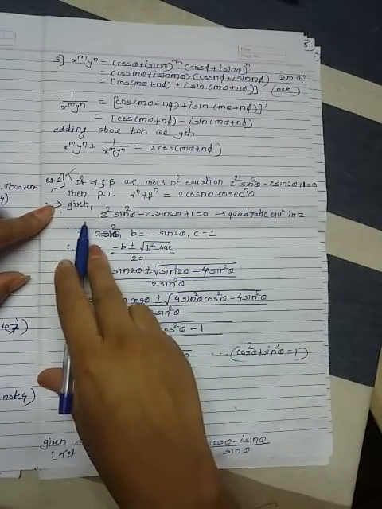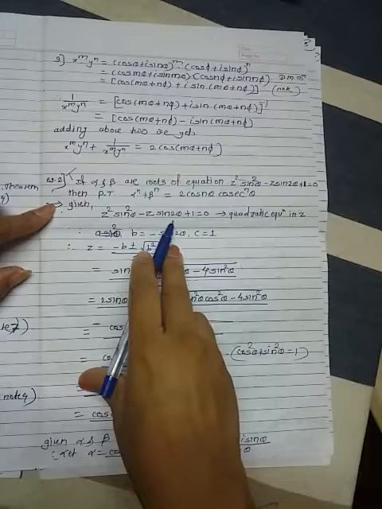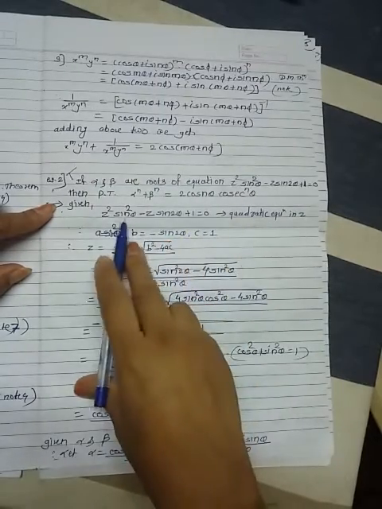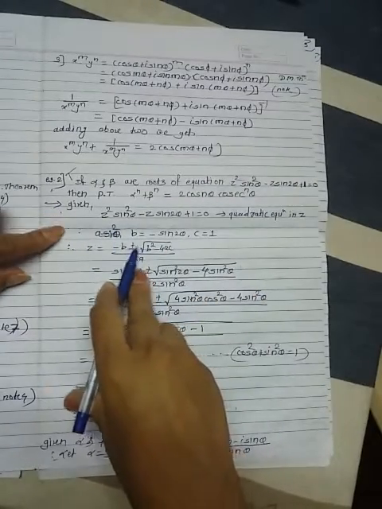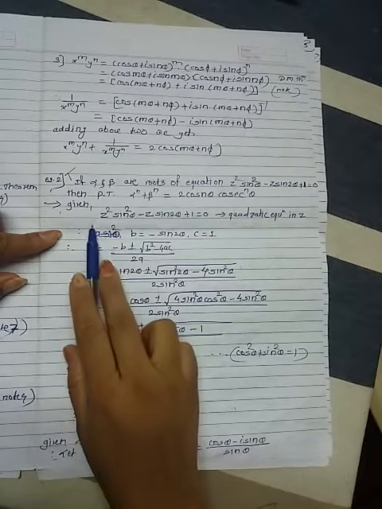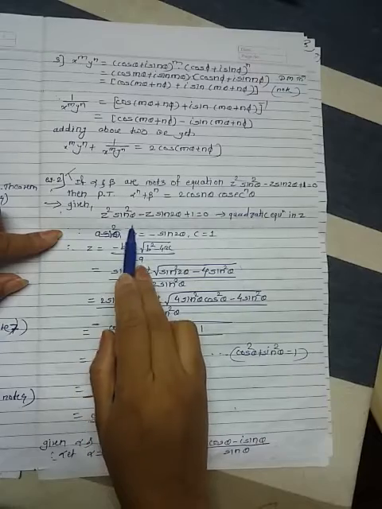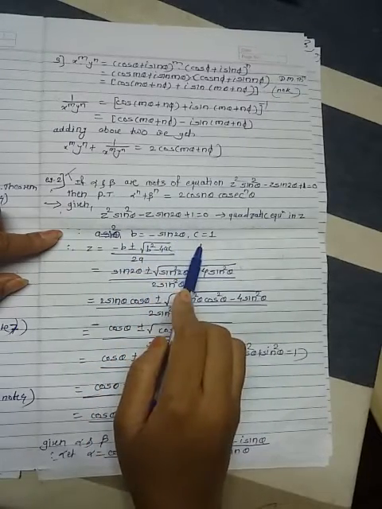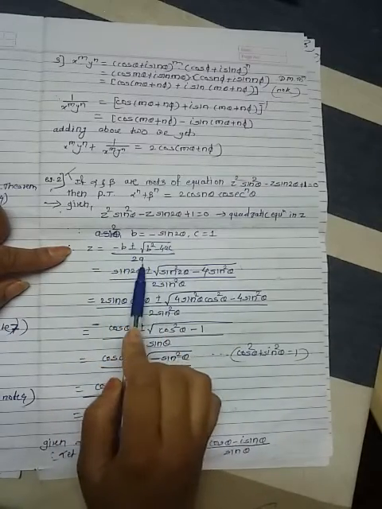Now consider the given equation z square sin square theta minus z sin 2 theta plus 1 is equal to 0, which is a quadratic equation in z. We have to solve this by our usual formula, that is, the value of a is the z square coefficient, sin square theta, the value of b is minus sin 2 theta, and the value of c is plus 1. The formula is minus b plus minus square root of b square minus 4ac upon 2a.